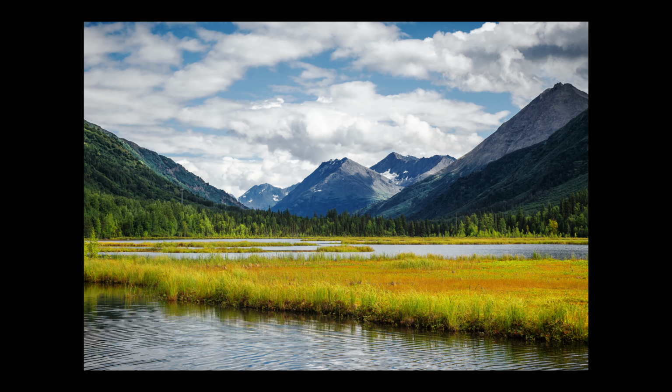Well, there it is, everyone. I hope you enjoyed today's tutorial looking at the Film Efex filter in Nik Color Efex. It's a really great one, and I do hope you give it a try.